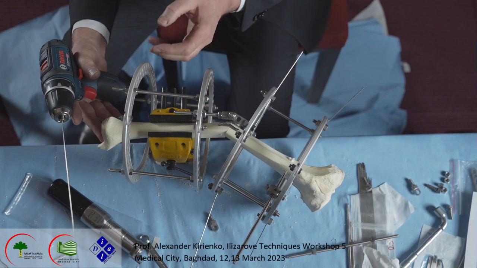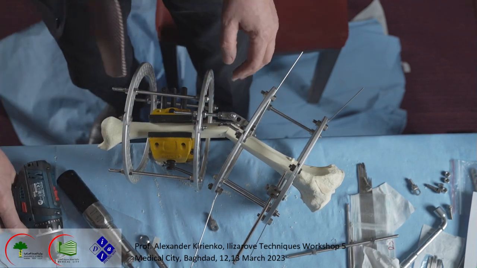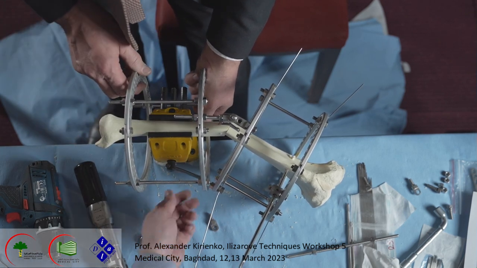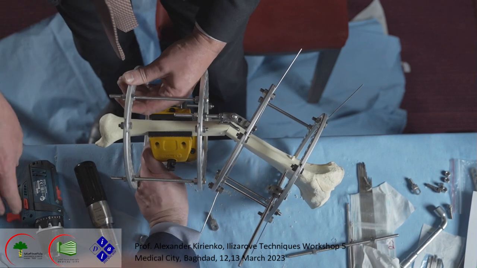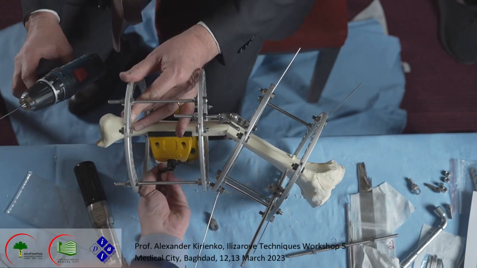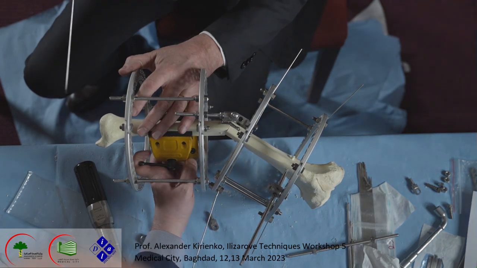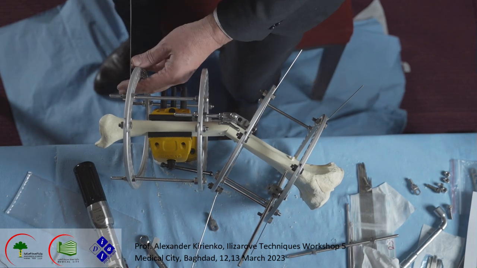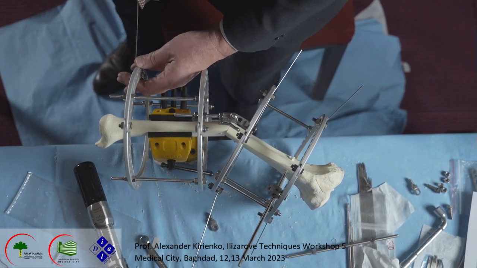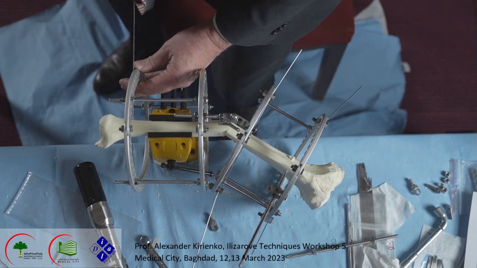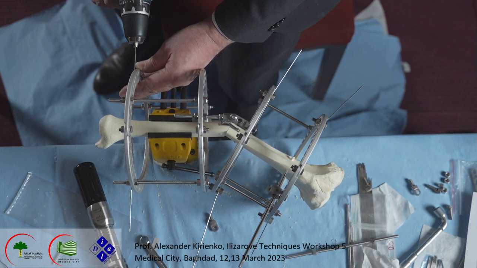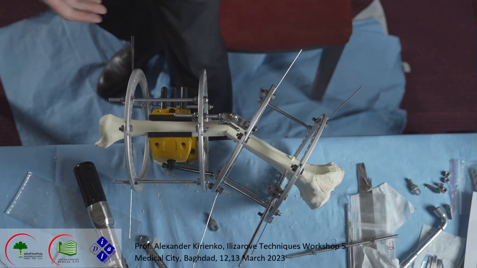What we do now, we see the bone. Okay, and this way I put a simple wire perpendicular to the axis of the distal tibia, like this. Okay, to bolt.